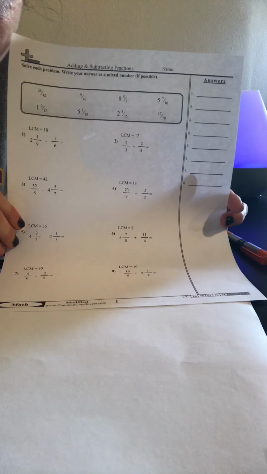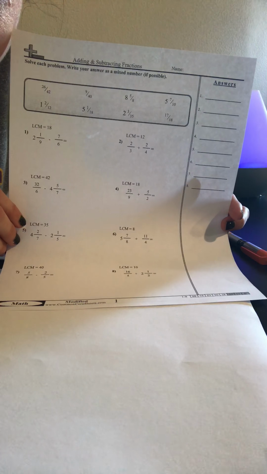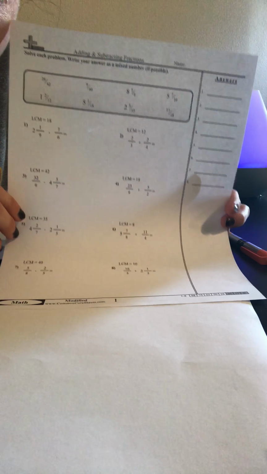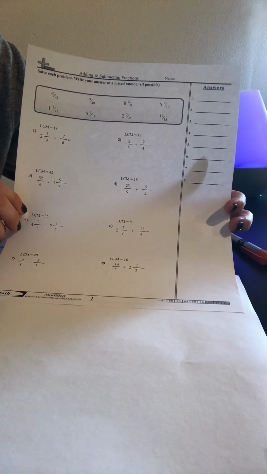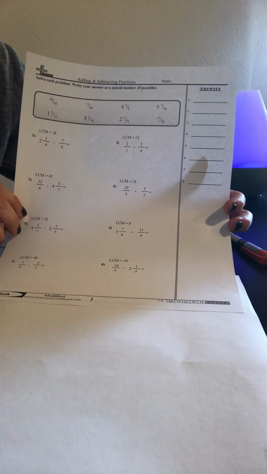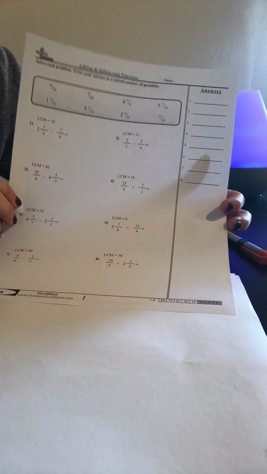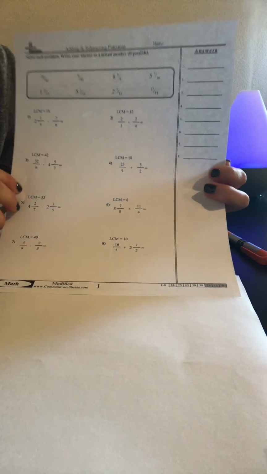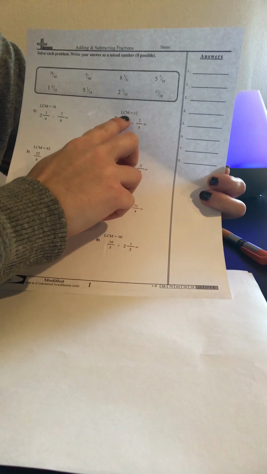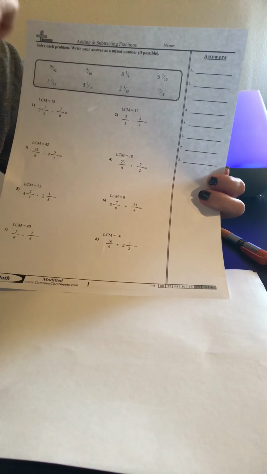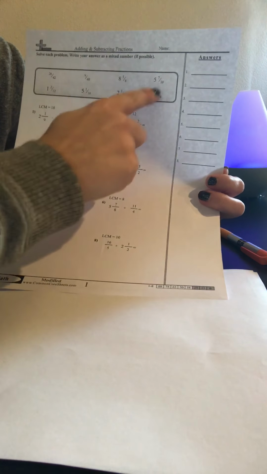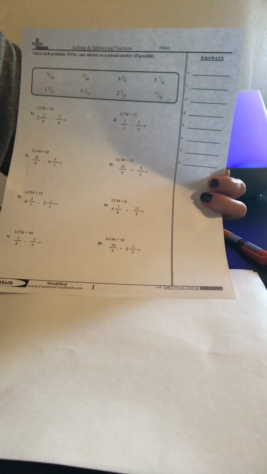This week we have two sheets. The first one kind of looks like this. It has least common multiples, it's addition and subtraction of fractions, and there's even some mixed numbers in there. So I'm going to talk to you guys how to solve them. And the nice thing about this one is it has the least common multiples right up here, and it also has an answer bank, so you can always double check your work. So we'll be going through that one.